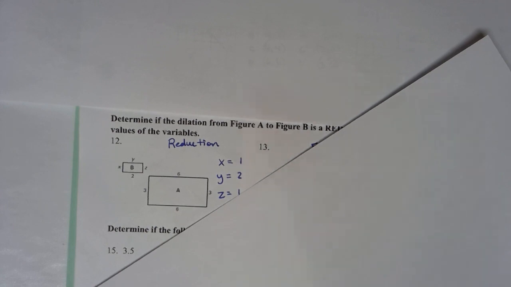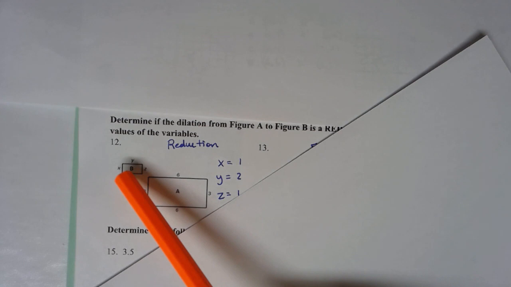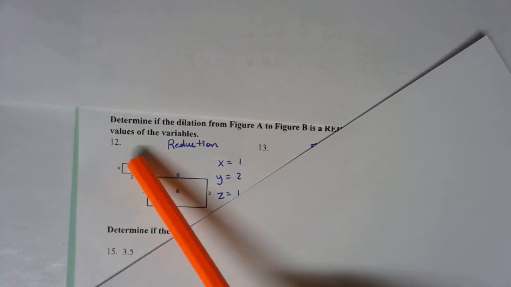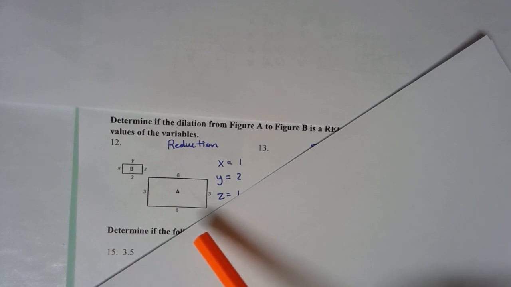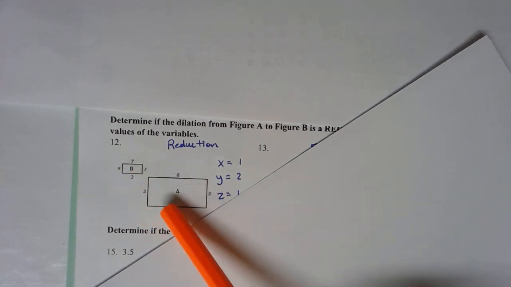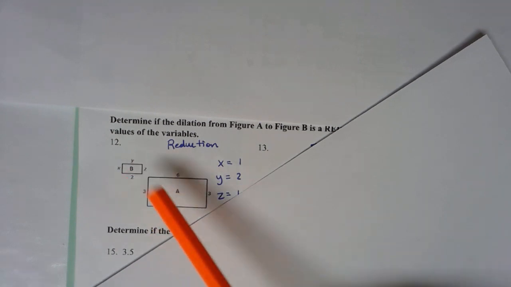So now we need to determine how much smaller we are getting. We know that with a scale factor, we have to be thinking multiplication. I have 3 variables in this new shape, but I am given this 2. If I assume that these sides correspond to one another, the bottom side of A corresponds to the bottom side of B. So I'm going from 6 to 2.